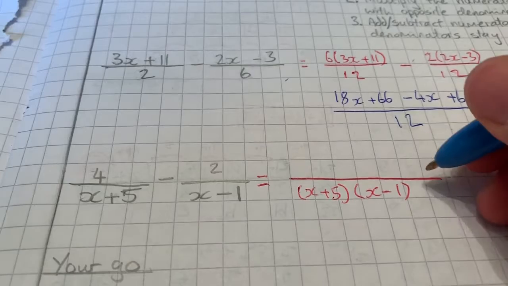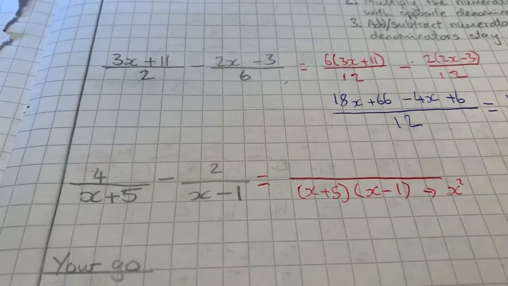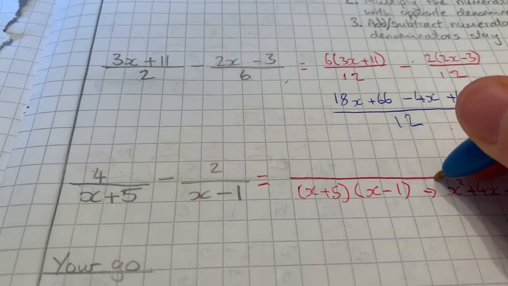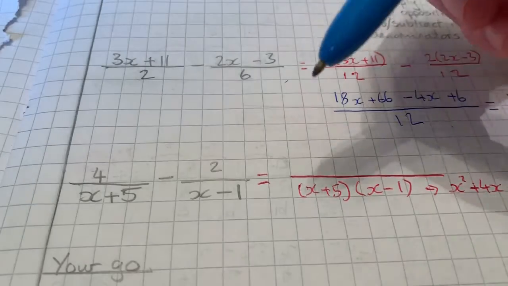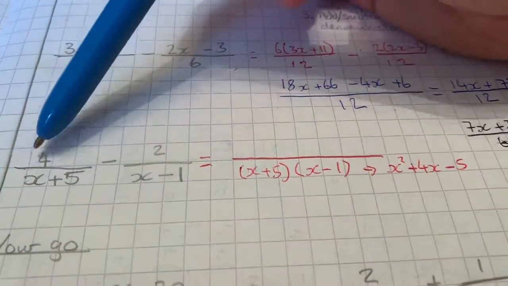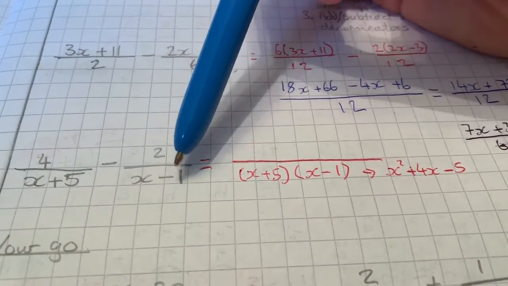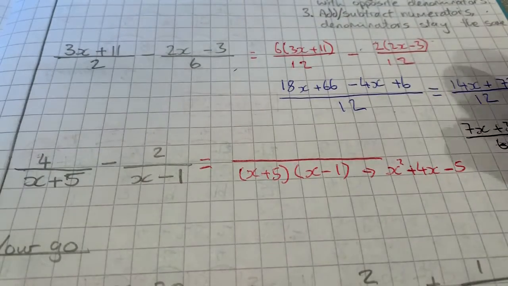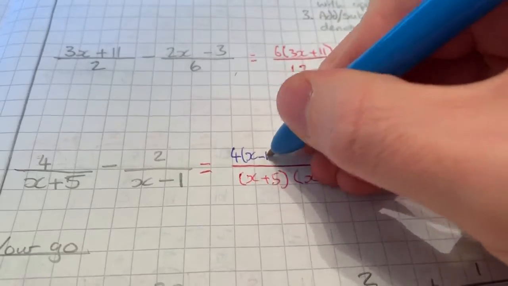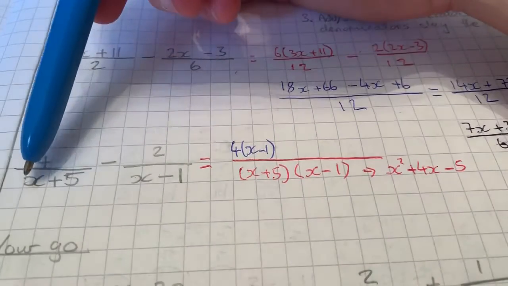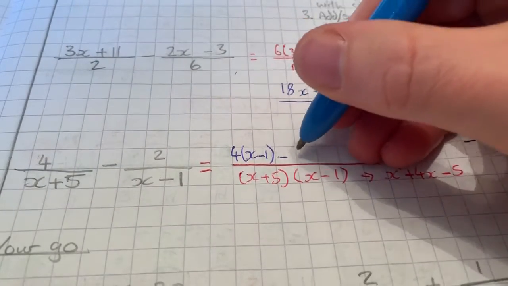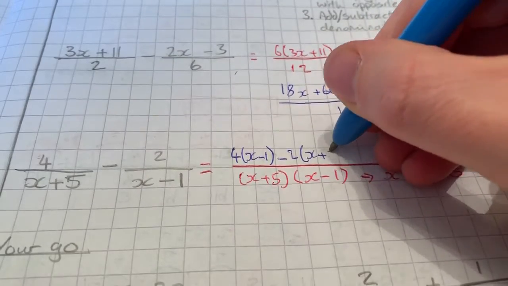So that will become, let's get it over here, x squared plus 4x minus 5. So that will be on the bottom. Now on the top, I'm going to get a bit messy with my work in here. We're going to have 4 multiplied by x minus 1. So I'm going to do that over here somewhere. So I'll have 4 times (x minus 1). And then the other part, we've got x plus 5 multiplied by minus 2. So minus 2 times (x plus 5).